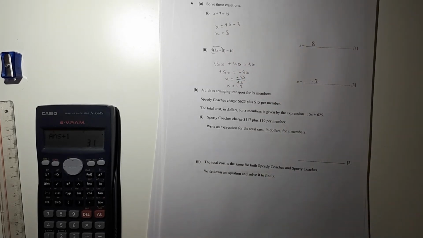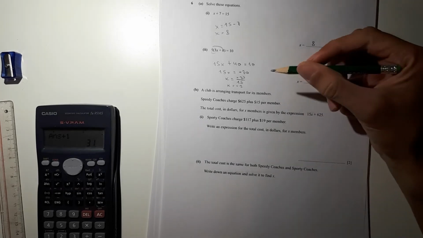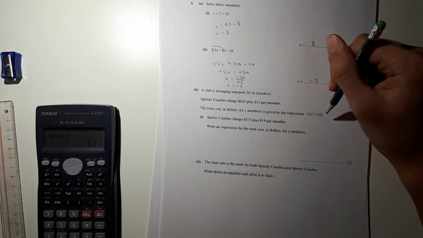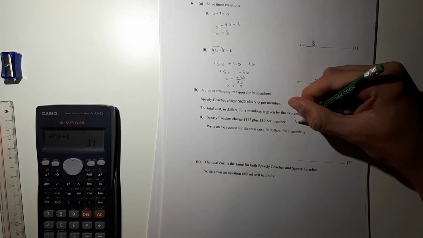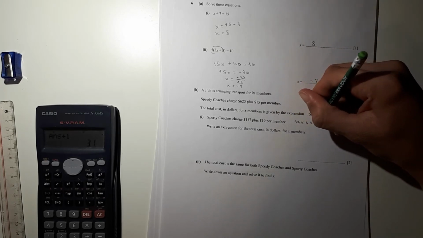B. A club is arranging transport for its members. Speedy coach charges 625 plus 15 per member. The total cost in dollars for x members is given by the expression 15x plus 625. Sporty coach charges 117 plus 19 per member. Write an expression for the total cost in dollars for x members. So as we have seen, this will be something like this: 19x plus 117.